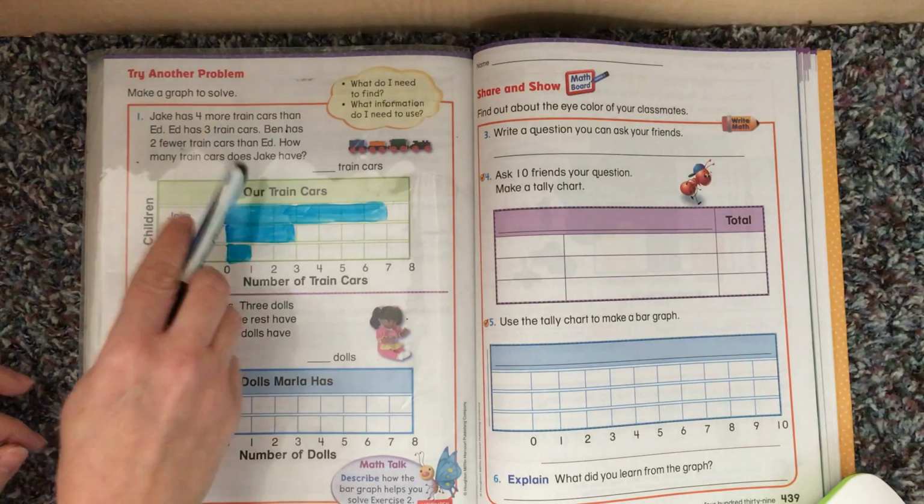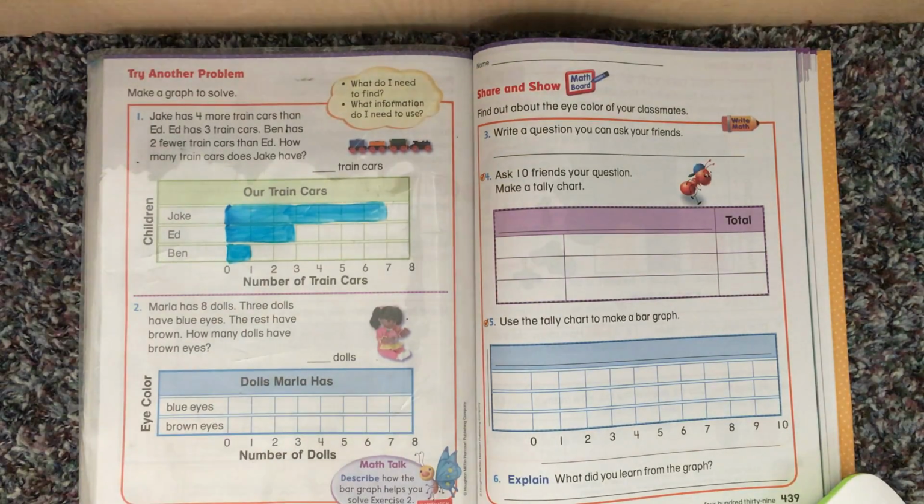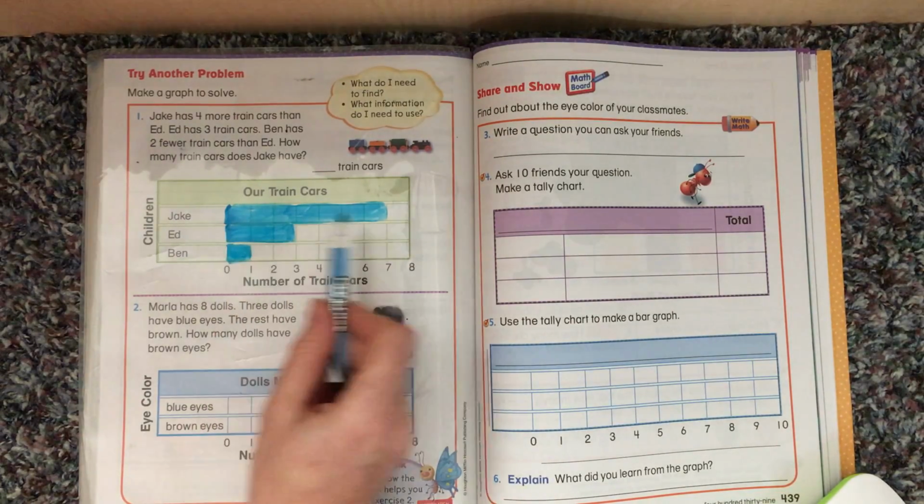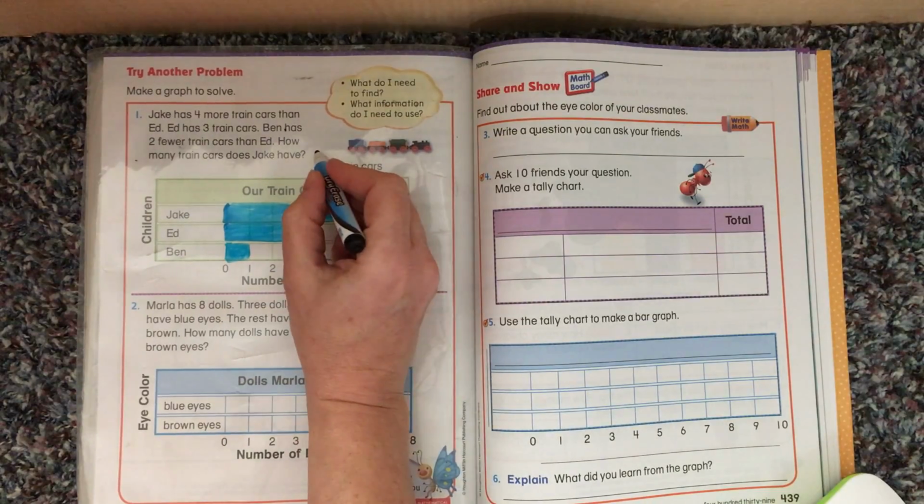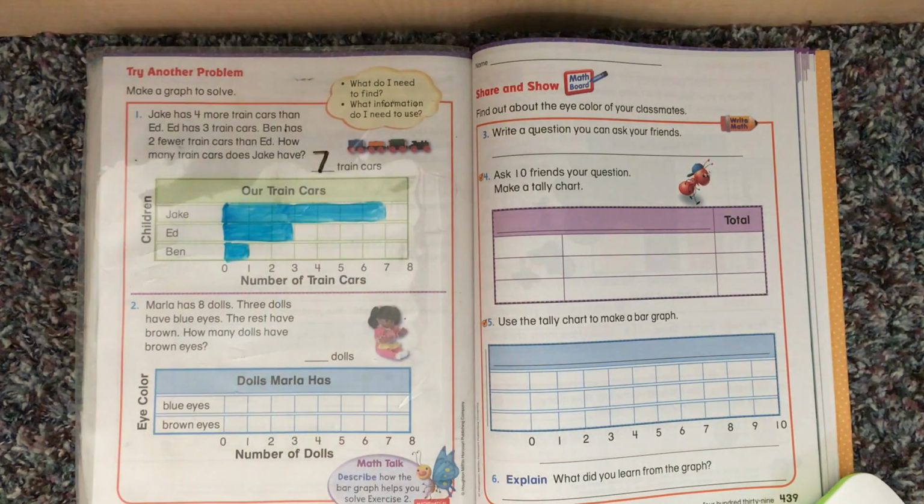How many train cars does Jake have is the question. We needed to make the whole bar graph, but they just asked one question. How many train cars does Jake have? And we already answered that question. 7. Let's look at one more together.